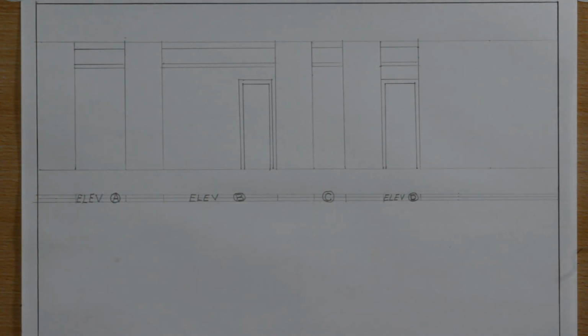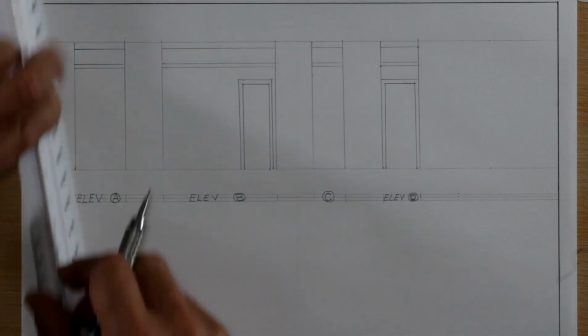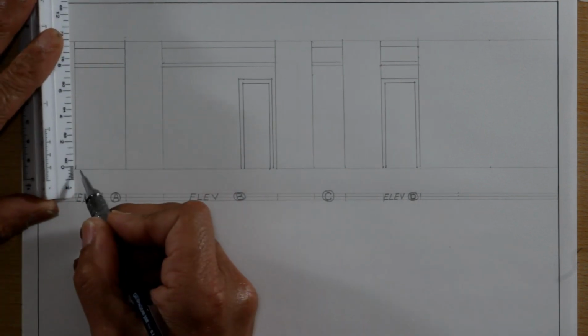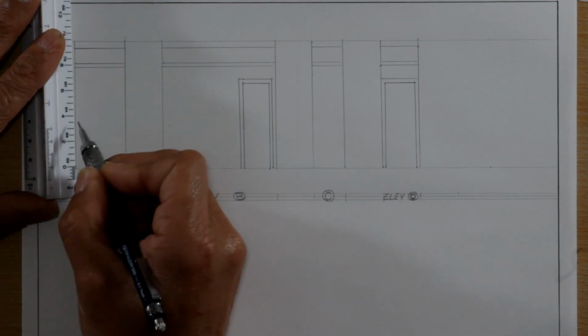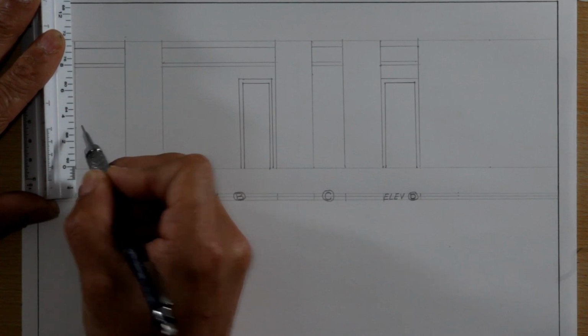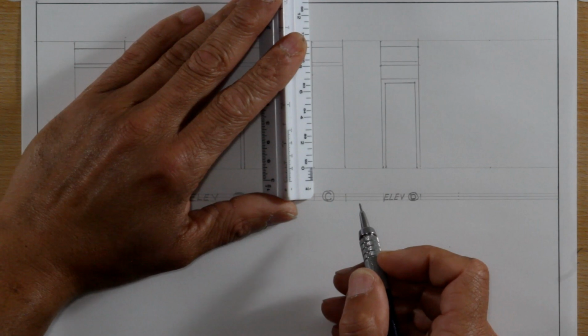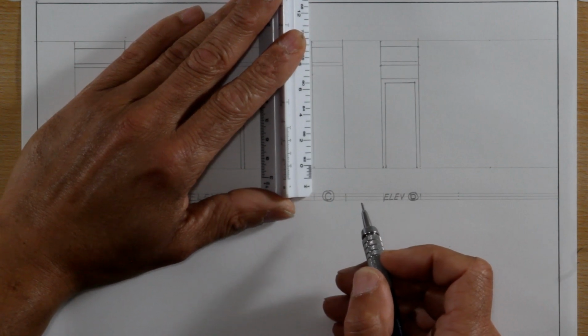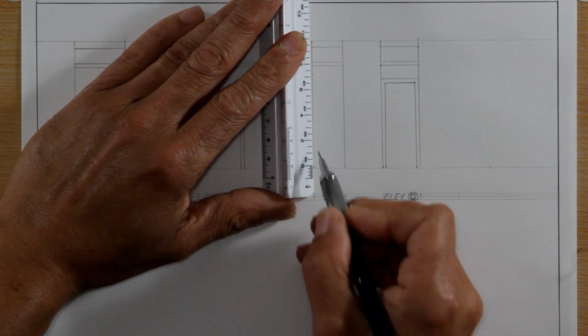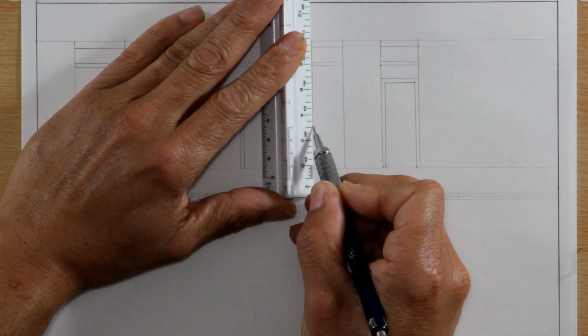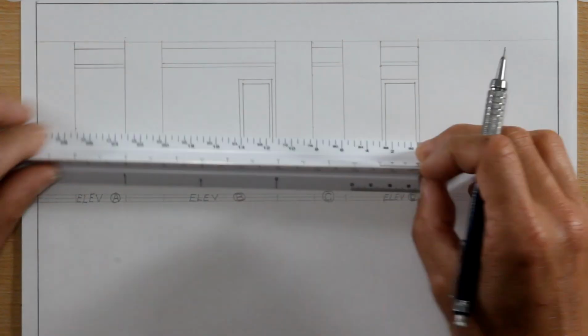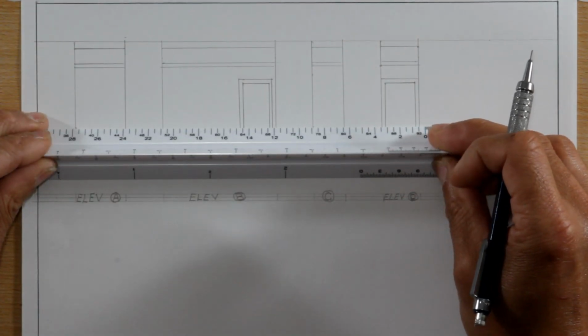Now we're going to put in our chair rail. So our chair rail is going to be 3'3" from the bottom. Will be the top of the chair rail. Door frame's not going to get any chair rail. So 3'3" from the bottom on flat C. And come across.